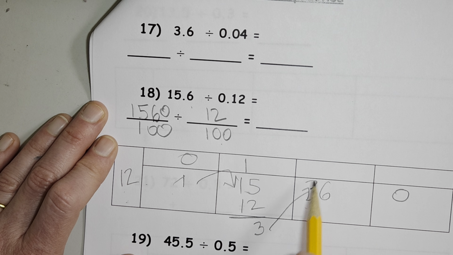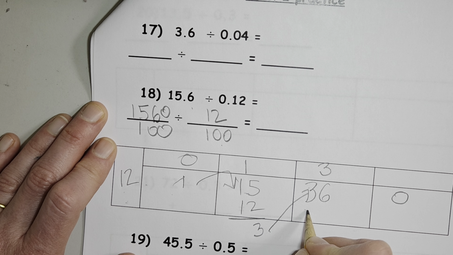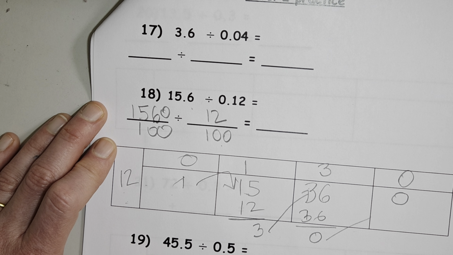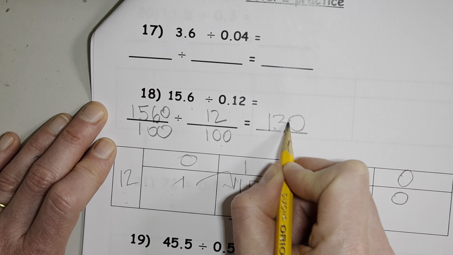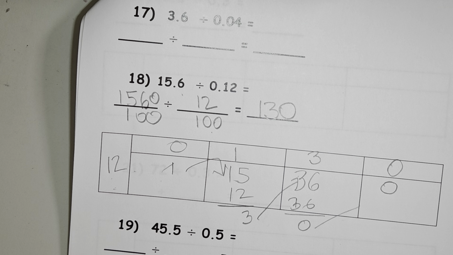Can 12 go into 36? Yes, it can. It goes 3 times. 12 times 3 is 36. And there's nothing left over. So that's our answer, 130. Okay, good job, you guys.